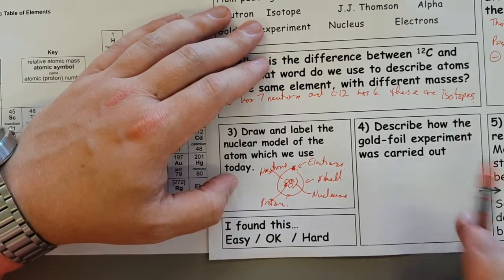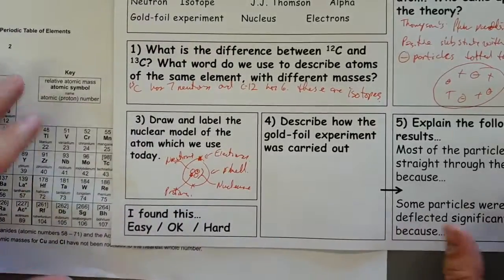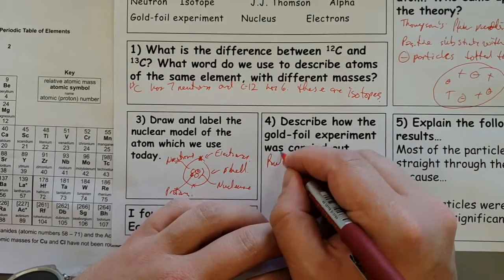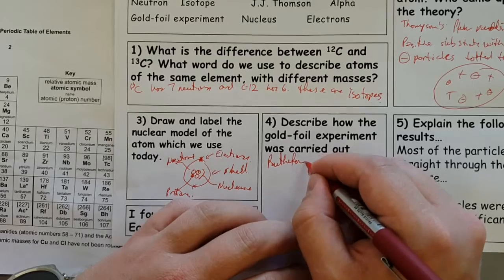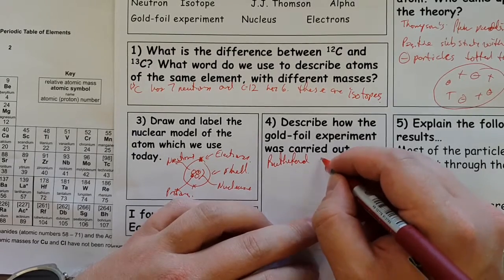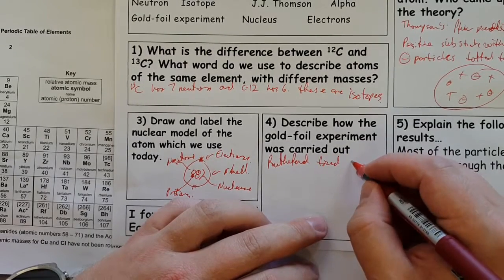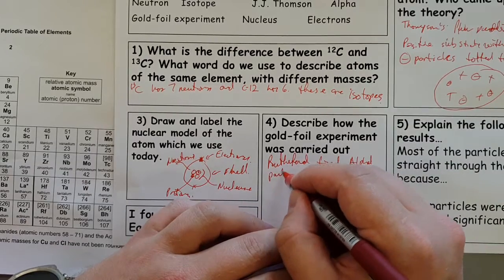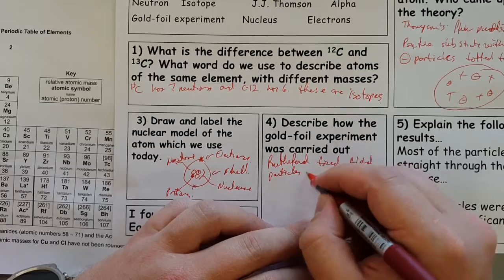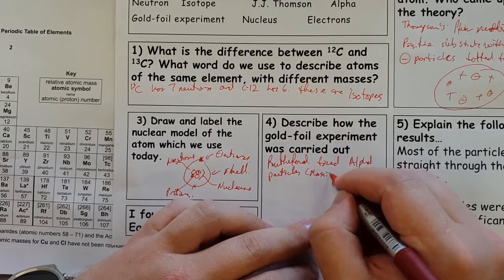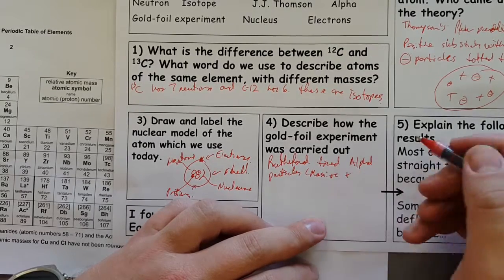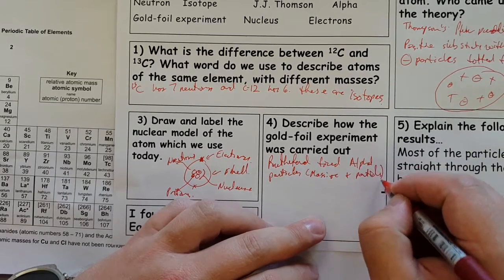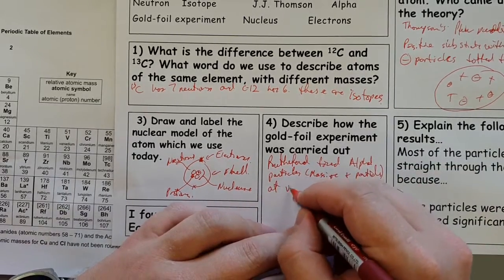Describe how the gold foil experiment was carried out. Well, essentially Rutherford fired alpha particles. These are massive positive particles at very thin gold.